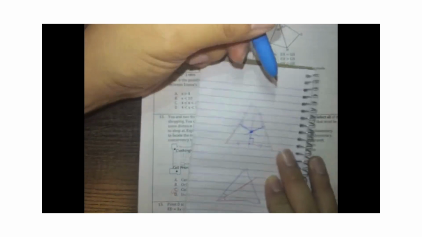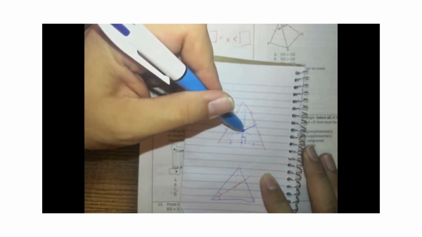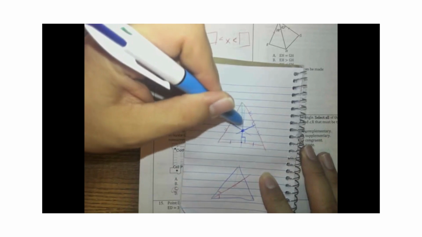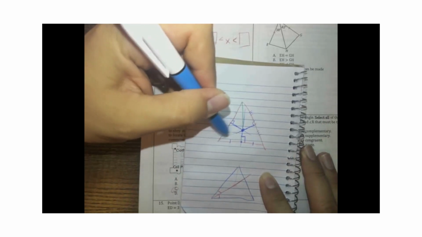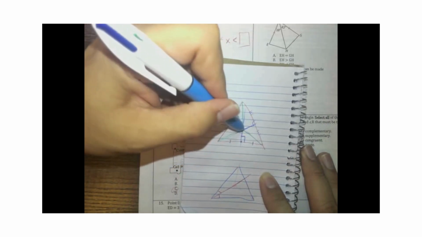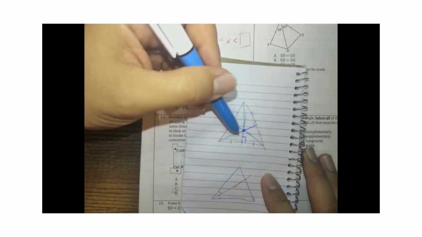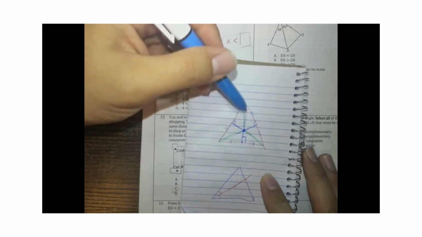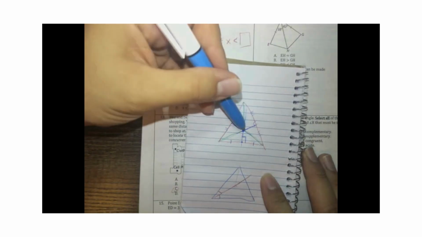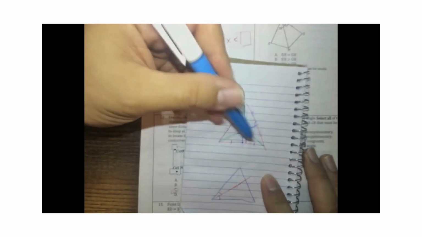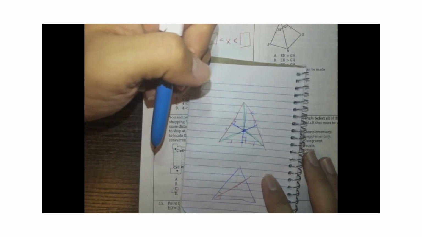So if we were to connect that circumcenter, that point right there, to that vertex, the vertex on the bottom left and the one on the bottom right, then these three segments, the ones in green, would all be the same. The circumcenter is equidistant, the same distance from the three vertices. And again, refer to the notes in section 6.2 and 6.3 so you can review those relationships.